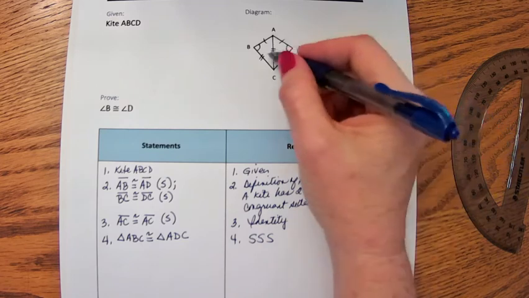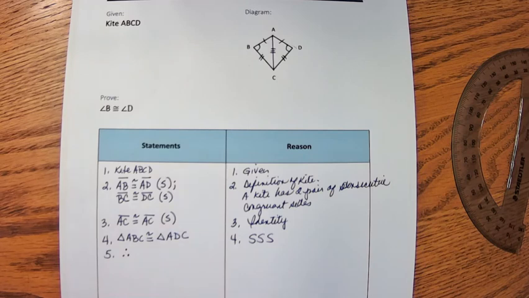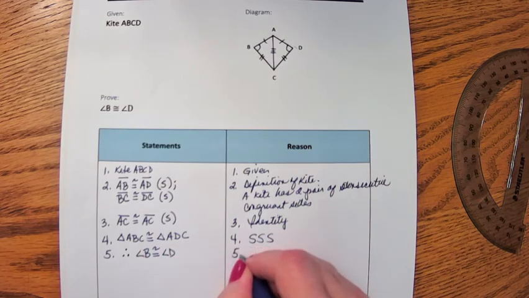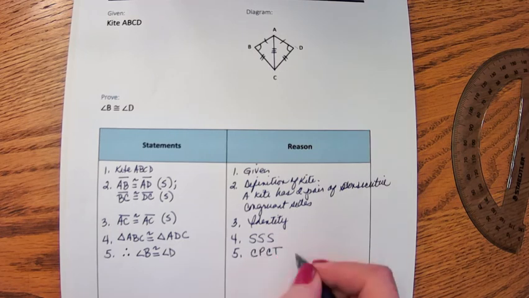Now that I have two congruent triangles, I'm going to put the therefore in because I'm just about to prove what I've been asked to prove: angle B is congruent with angle D. And why can I say that? Because corresponding parts of congruent triangles are congruent.